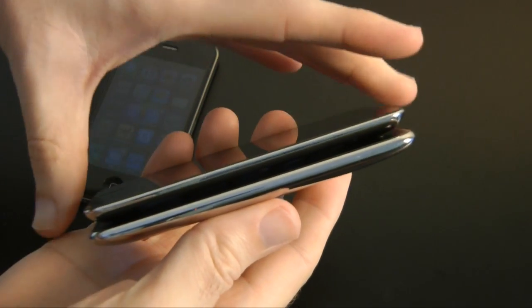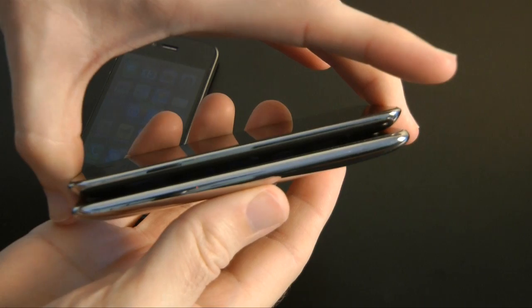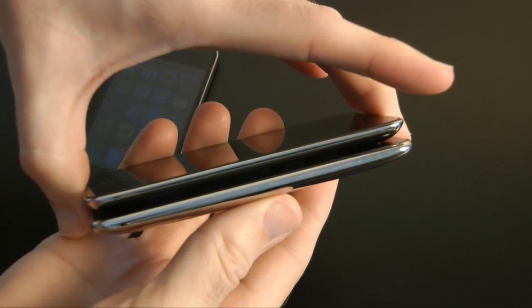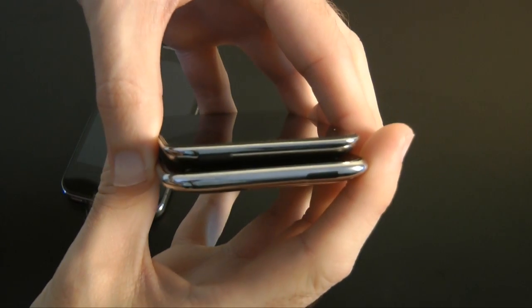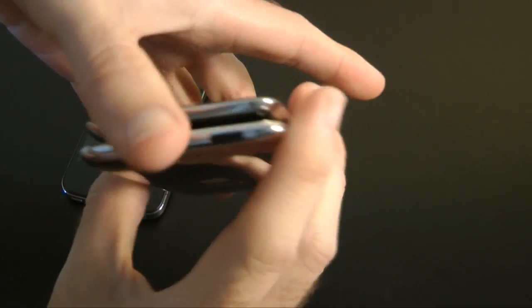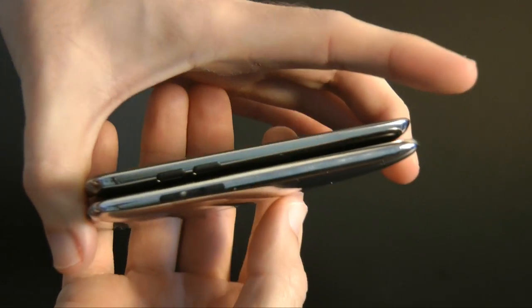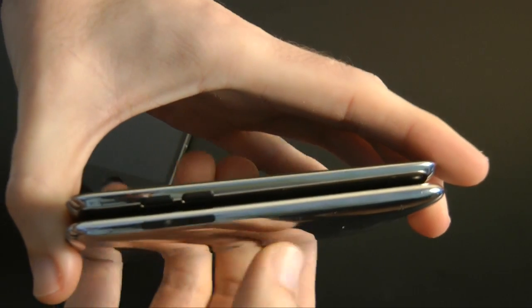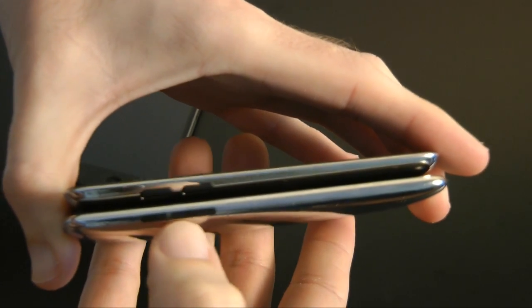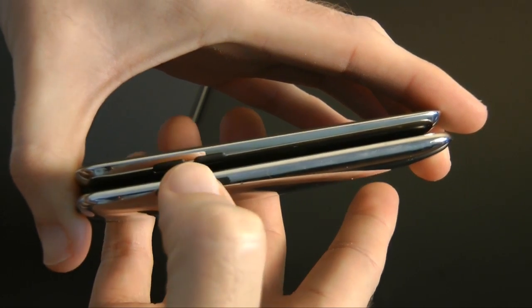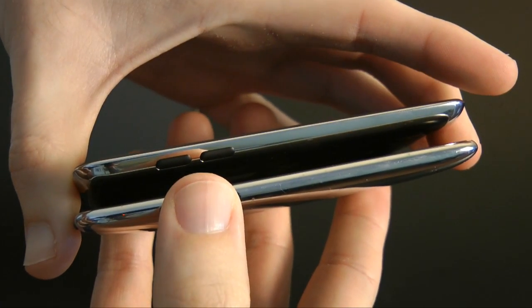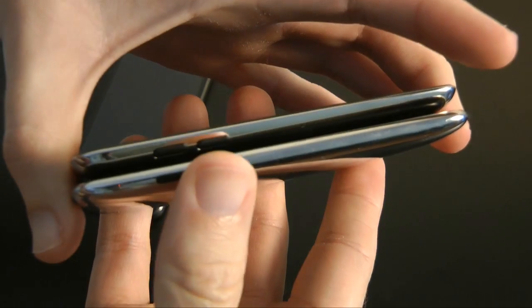Now the new iPod Touch is on top, and as you can see it's a lot thinner than the previous generation. Let's go around to top view and you can see it a bit more clearly there, the difference in thickness. And again on this side we've got a slight difference here where the previous generation iPod Touch has got a sort of volume rocker and the new iPod Touch has got separate up and down volume buttons.